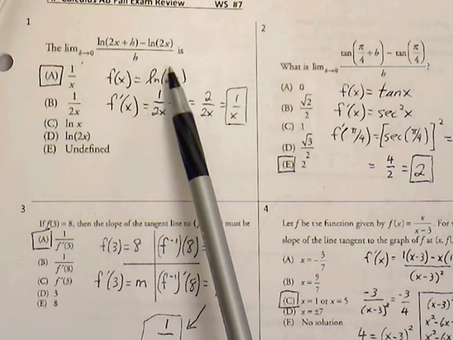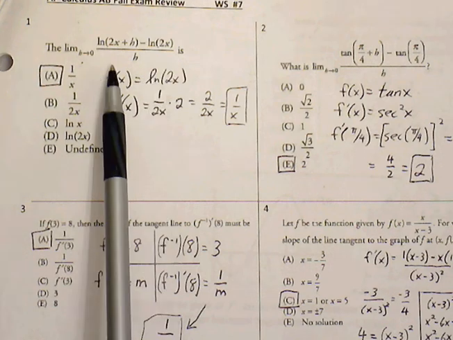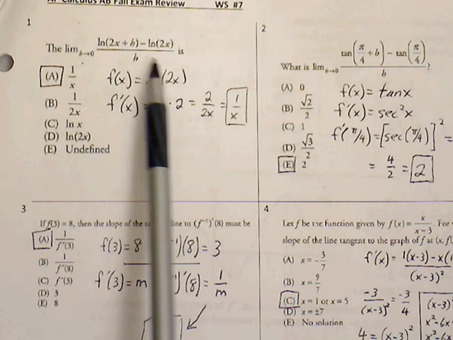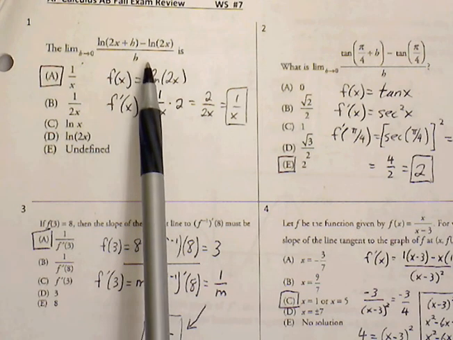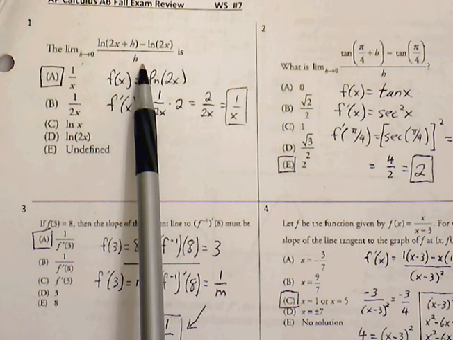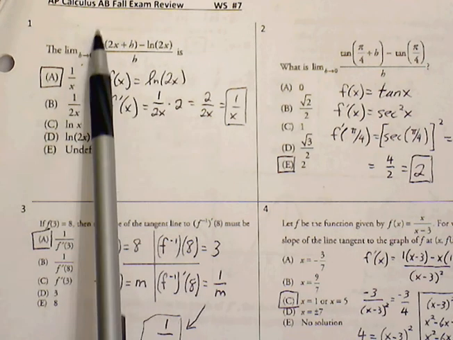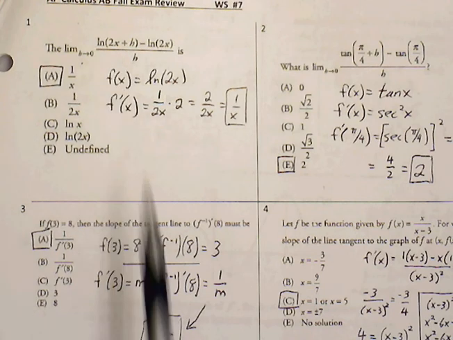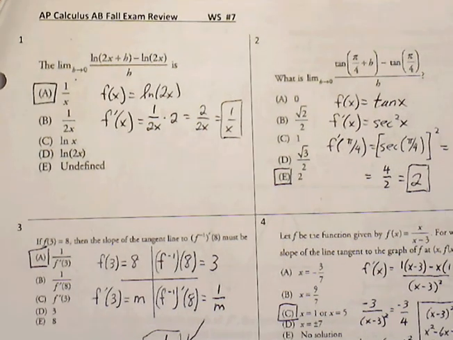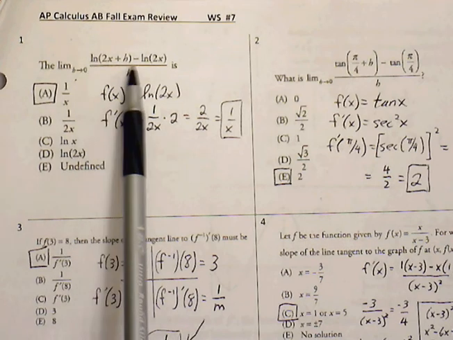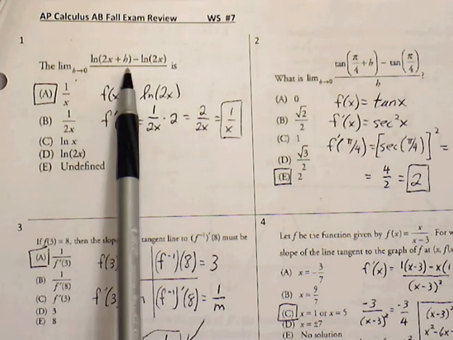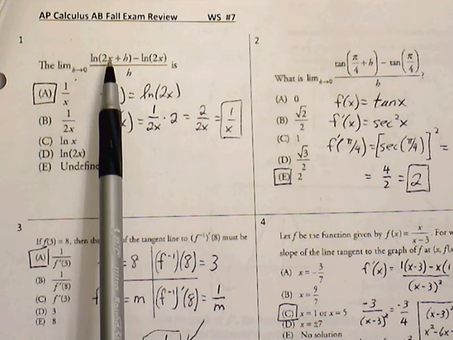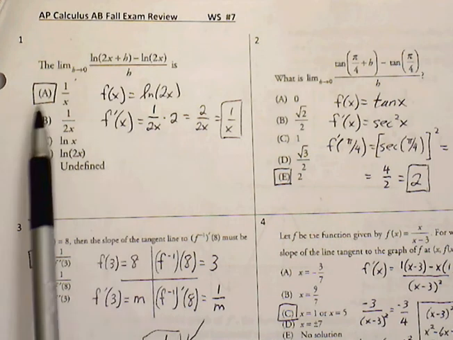This is the limit definition of a derivative, and students just need to be able to recognize that this is an expression for finding the derivative function. So from here, we need to be able to identify that this is asking to find the derivative of a specific function, and this function is going to be natural log of 2x, because of our formula f of x plus h minus f of x over h.